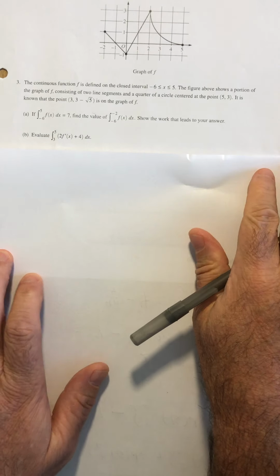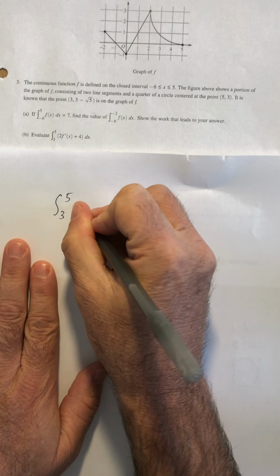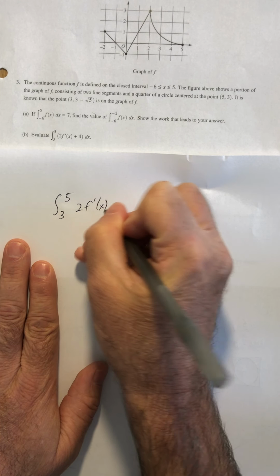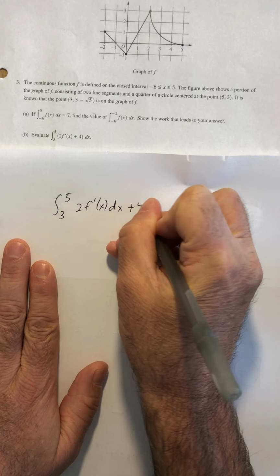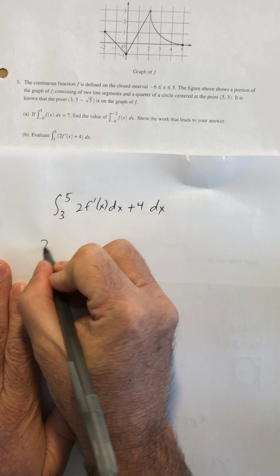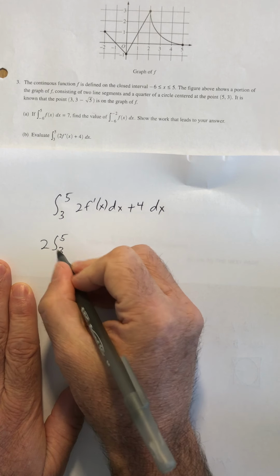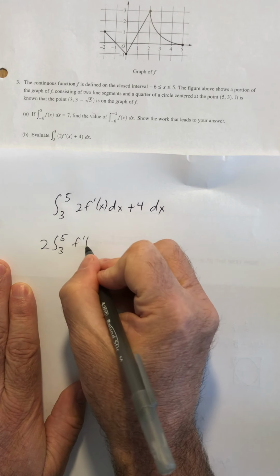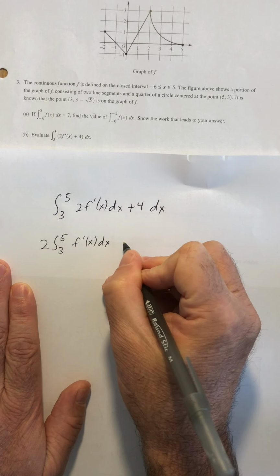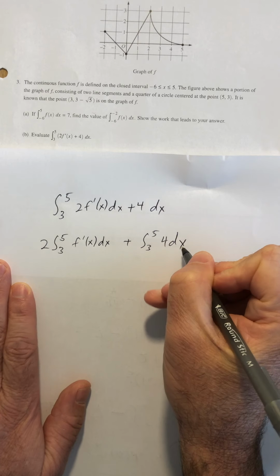All right, part B is another integral. This time it wants us to evaluate this. It involves f prime. We've got a little fundamental theorem problem here. Let's start by breaking this apart. I'm going to also pull the 2 outside. So I'm going to take twice the integral from 3 to 5 of f prime. We'll come back and do that in a second. Plus the integral from 3 to 5 of 4 dx.